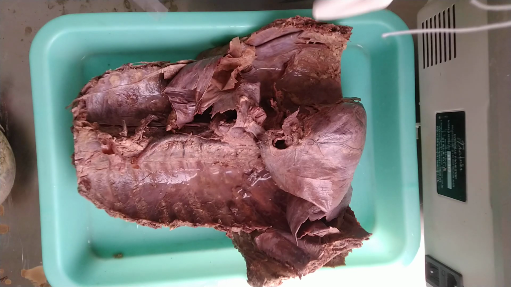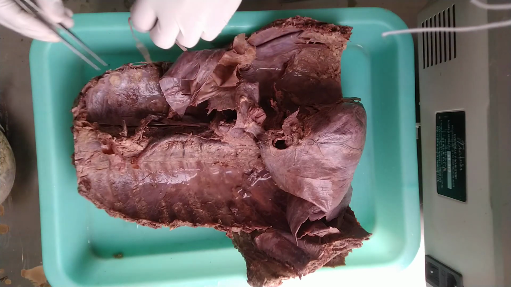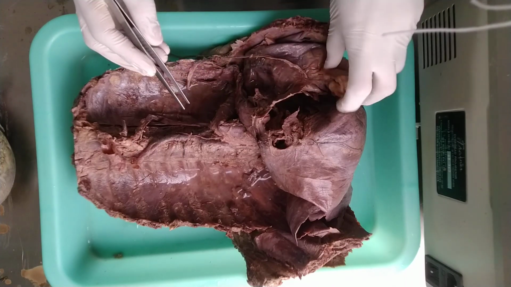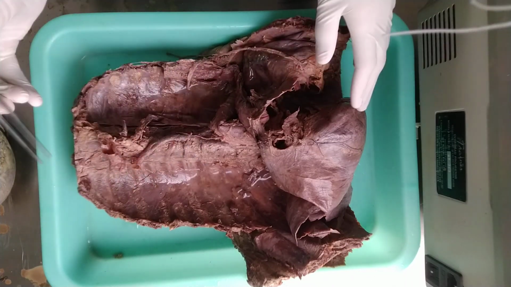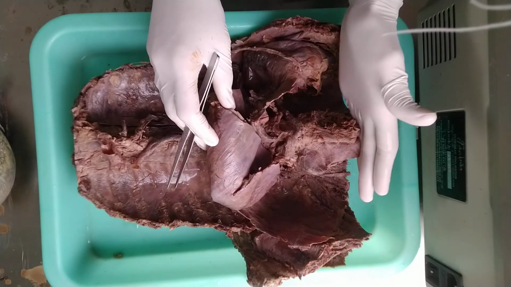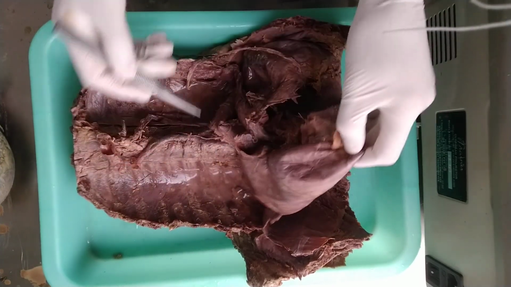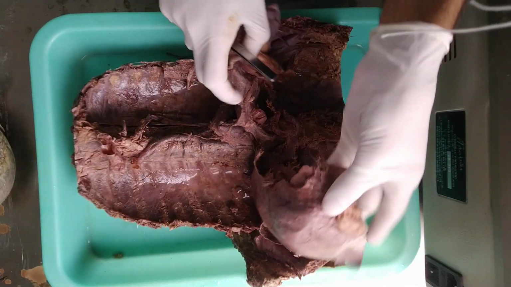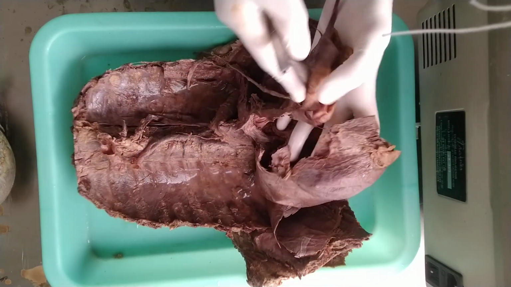Hello dear students. Now I am going to show you the contents of the posterior mediastinum. So I'll give you an orientation. This is superior aspect. This is inferior. The lungs and the heart have been removed already. So here you have the diaphragm. This is the diaphragm.